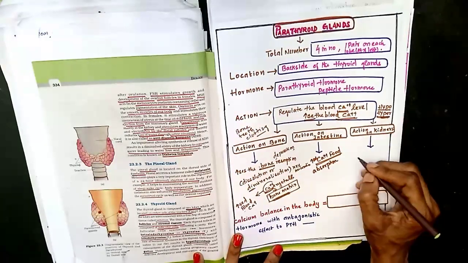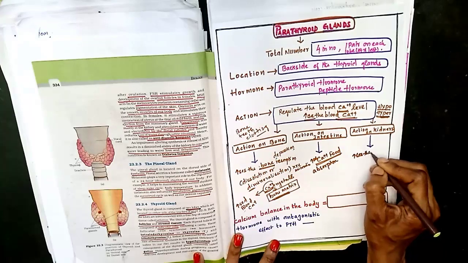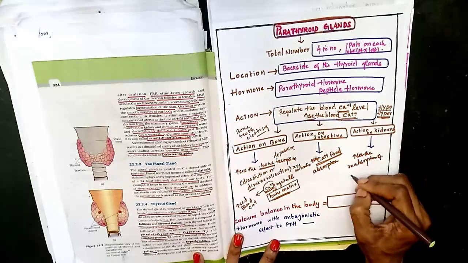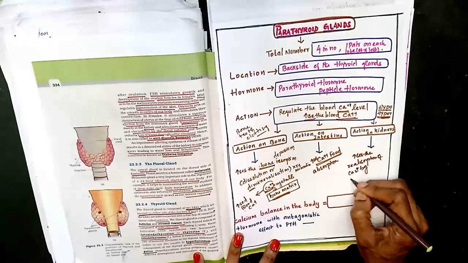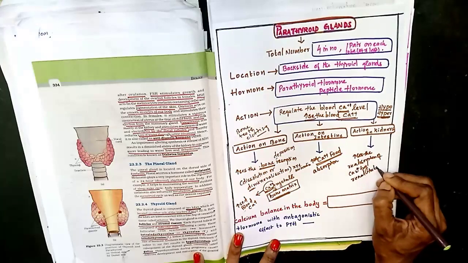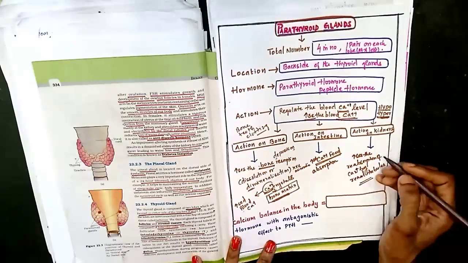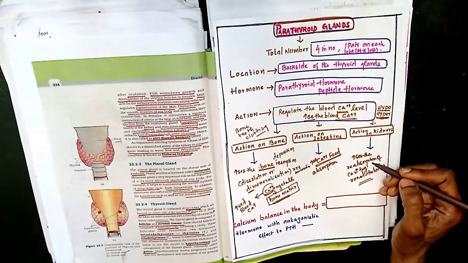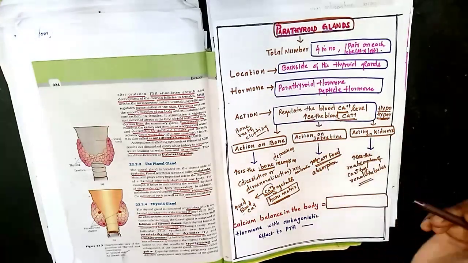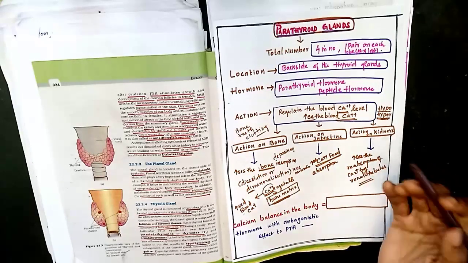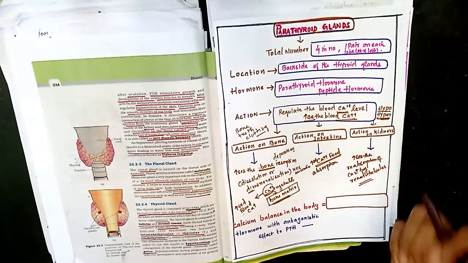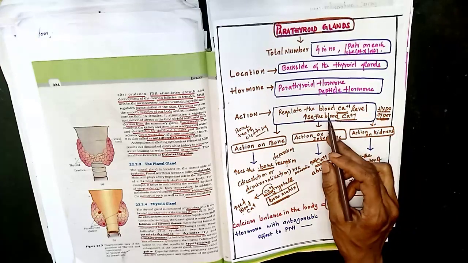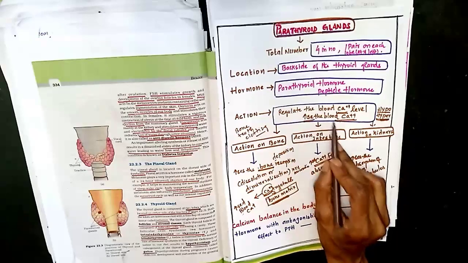Next, action on kidneys. It increases the reabsorption of calcium by renal tubules. You might have studied in the mechanism of urine formation that there is reabsorption of certain minerals. So this parathyroid hormone increases the reabsorption of calcium from the renal tubules. This calcium is again recirculated to the blood, thereby increasing the blood calcium level.